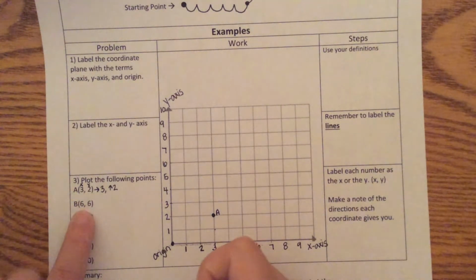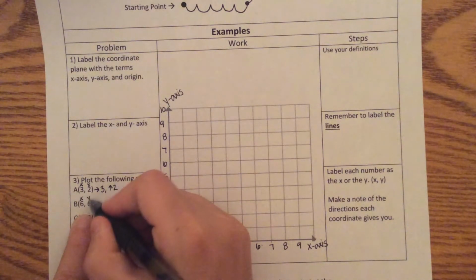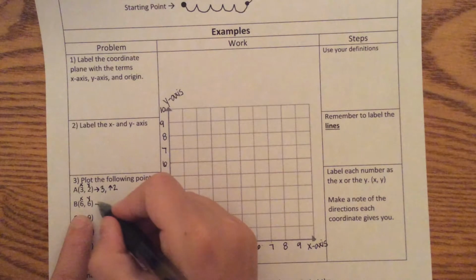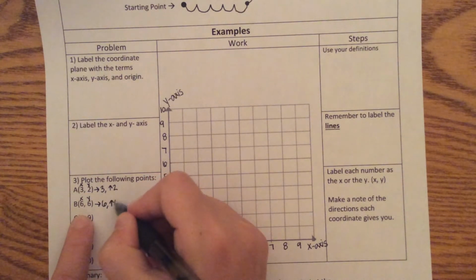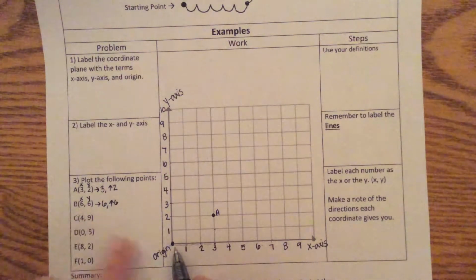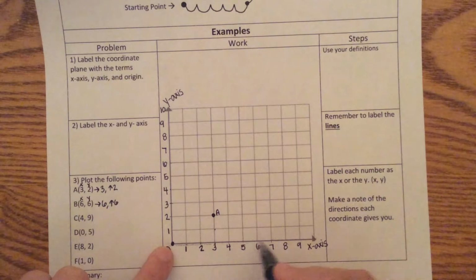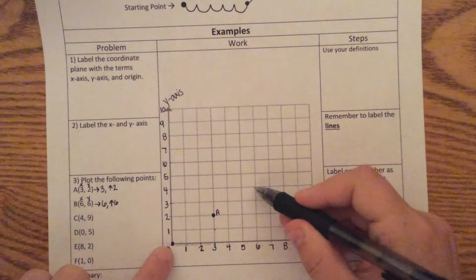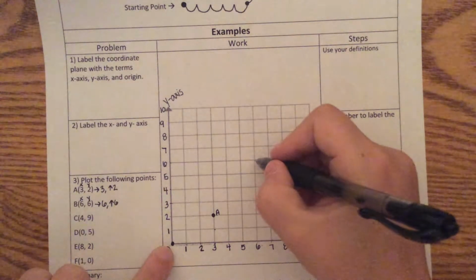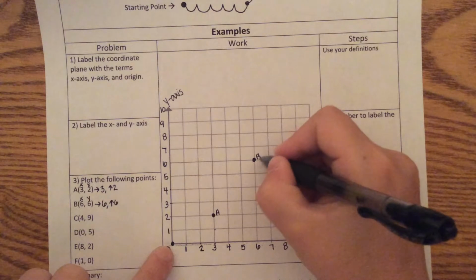Okay. B says 6, 6. So this is the x, and this is the y. The first number tells me to go right 6, and then it tells me to go up 6. So from the origin, I'm going to go right 1, 2, 3, 4, 5, 6, and I'm going to go up 1, 2, 3, 4, 5, 6. Put a point there, and we're going to label that B.